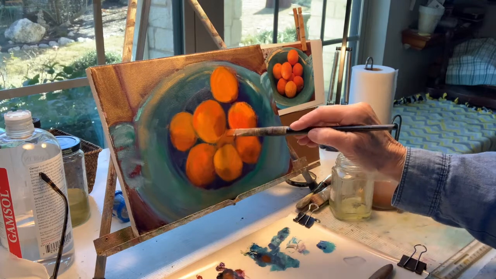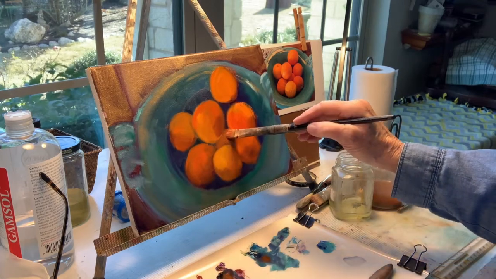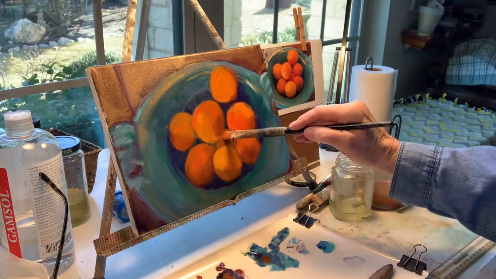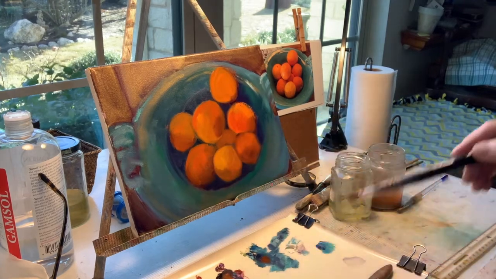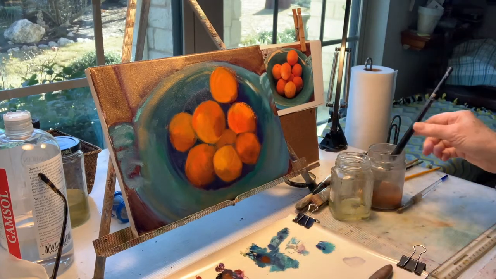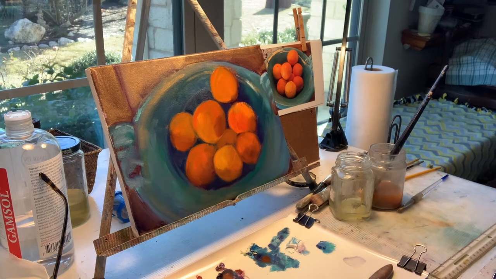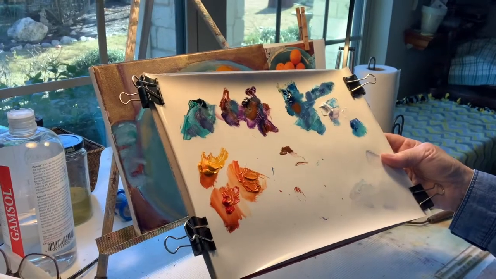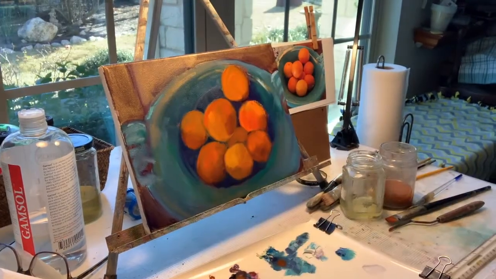Okay, we've got the blending kind of coming where it needs to be here. You can see those colors, if you compare the colors of the painting to the colors of the photograph to its right. You can see they're beginning to come together. And this is where I'm getting it.